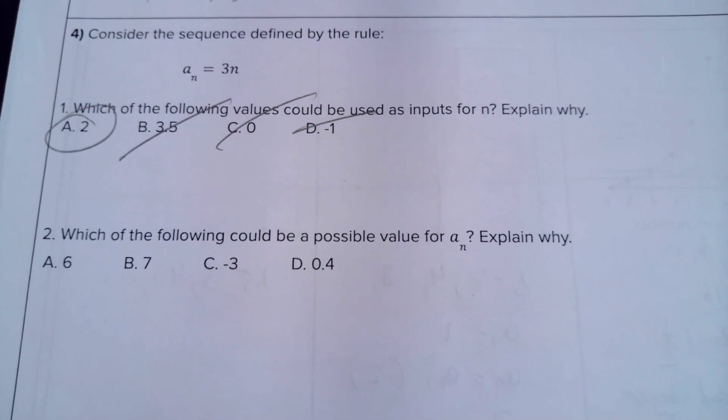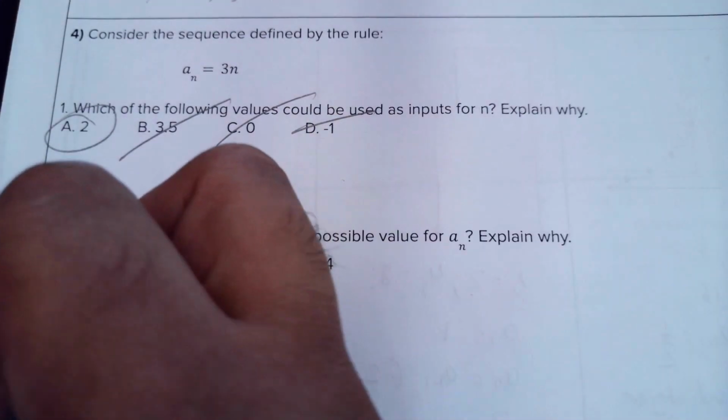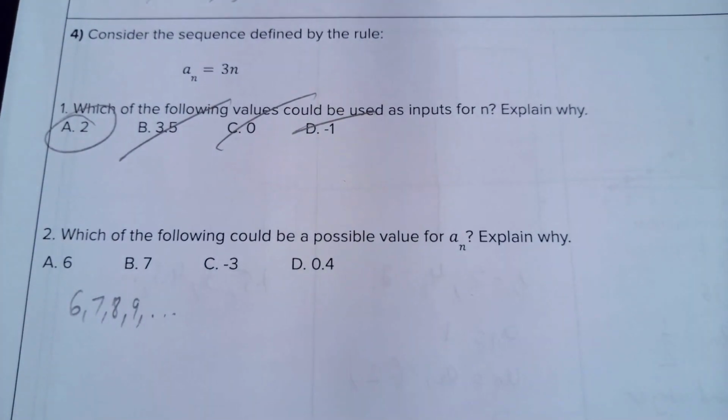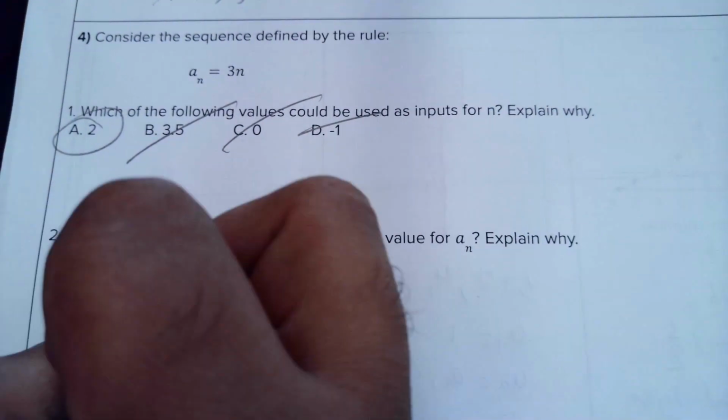Which of the following could be a possible value for a sub n? Explain why. It could be any of these: A, B, C, and D. Let me give you an example of each one. 6, 7, 8, 9, and so on. Is this a sequence? It is a sequence, an arithmetic sequence, increasing by 1. A and B are done.